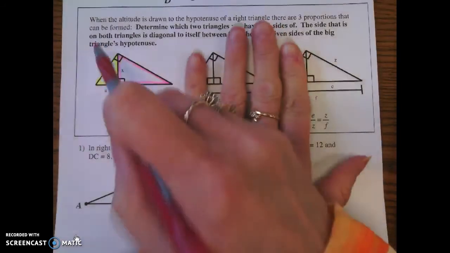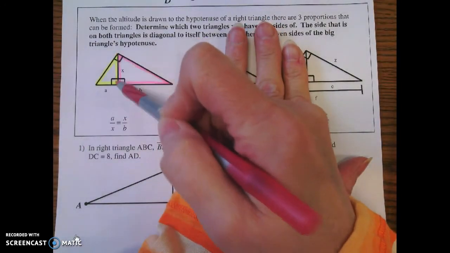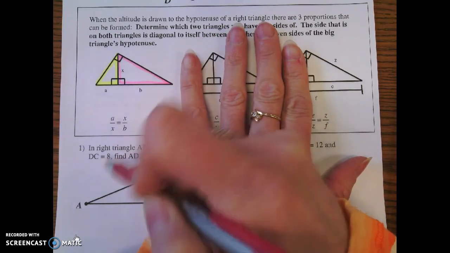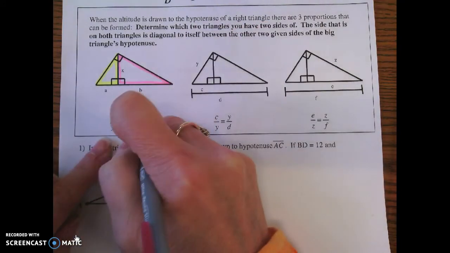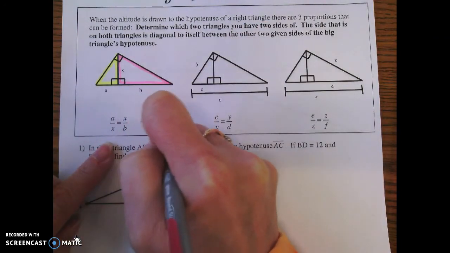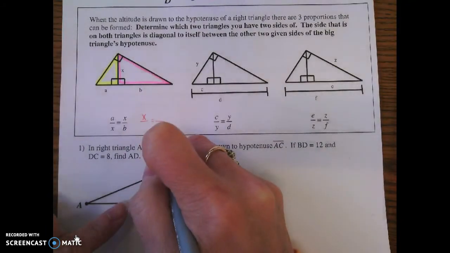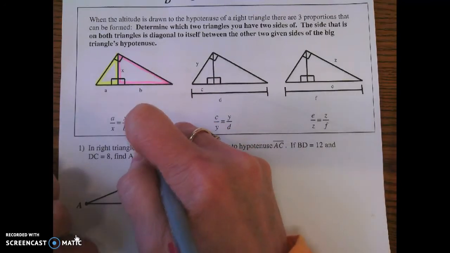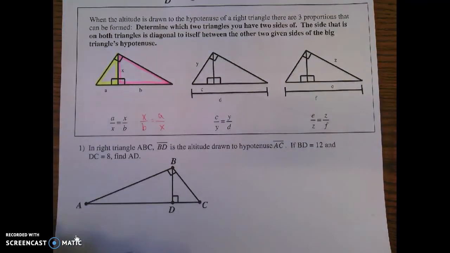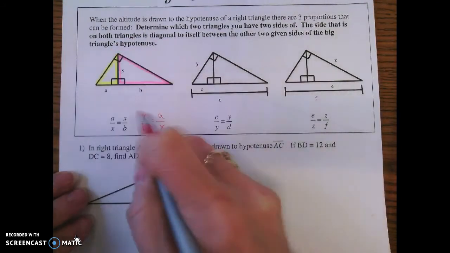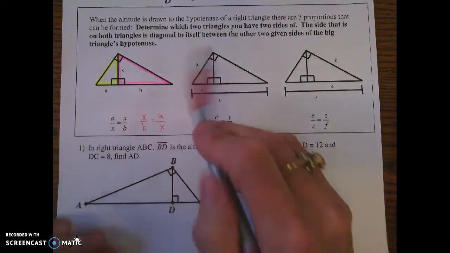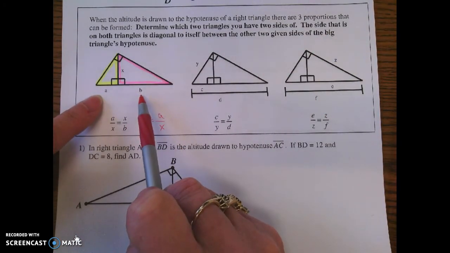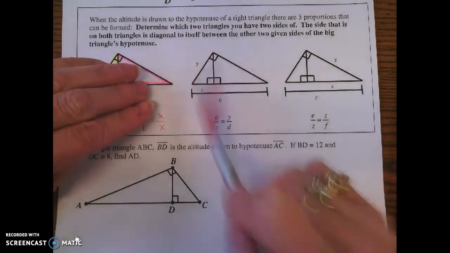So with this situation alone, where you're looking for the altitude, that is diagonal to itself between the other two pieces. And remember, you could set up a proportion like this. All I know is X is going to be diagonal to itself, and it doesn't matter where the other two pieces go. B could go here, A could go there. Just the piece that's colored in twice has to be diagonal to itself between the other two given sides of the big triangle's hypotenuse. All right, let's look at this middle situation.